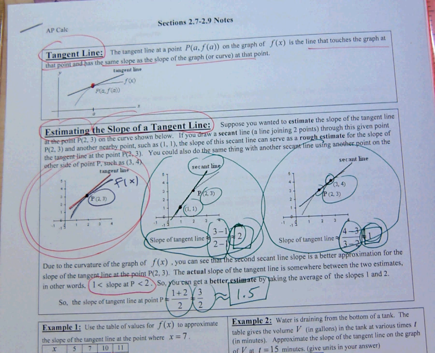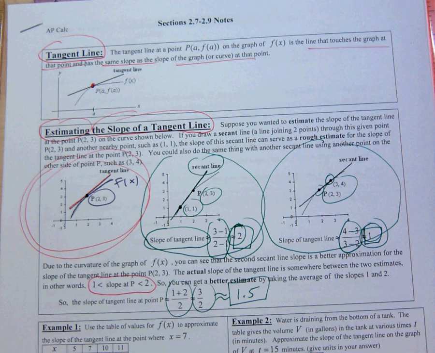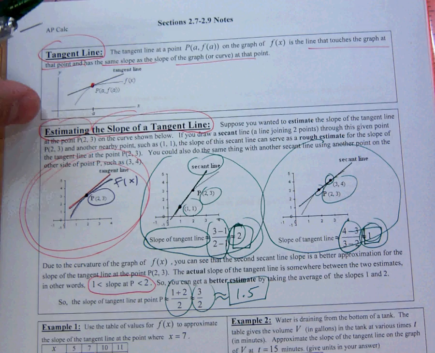All right, but again, I want to emphasize that any of those 3 would be an acceptable answer if this were a test question or an AP question. All right. Now let me do another one of these.